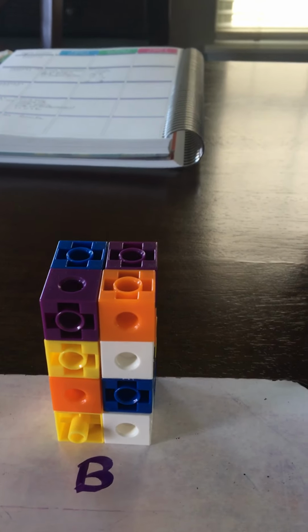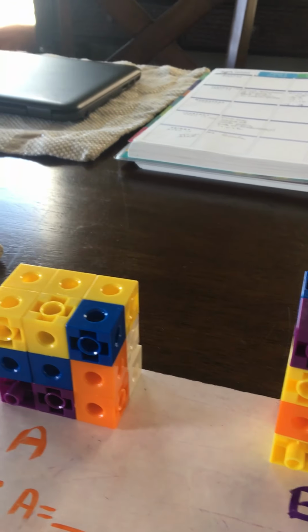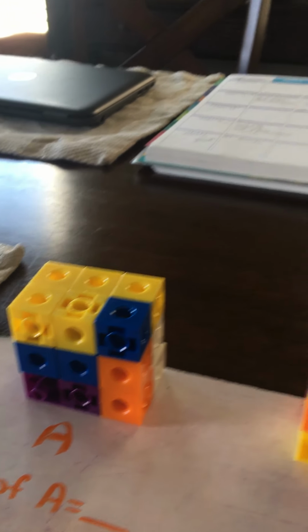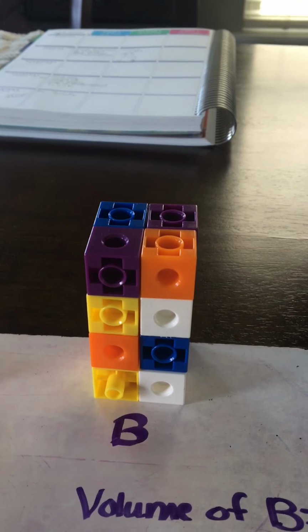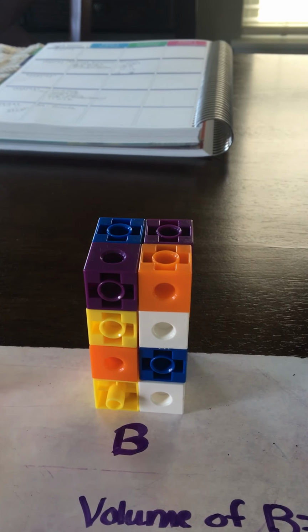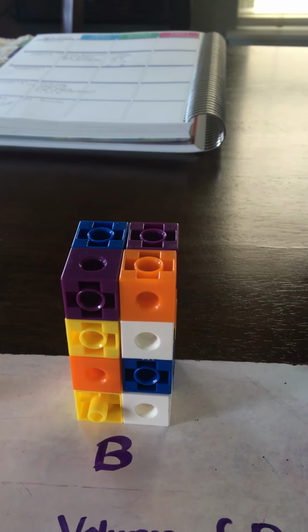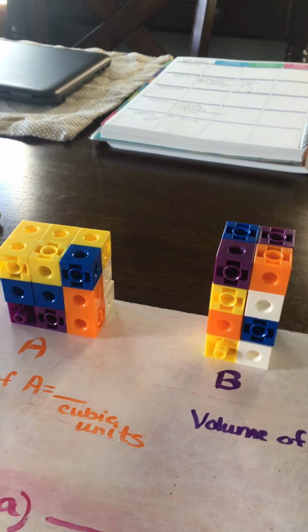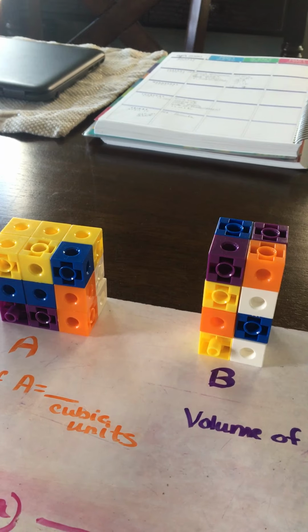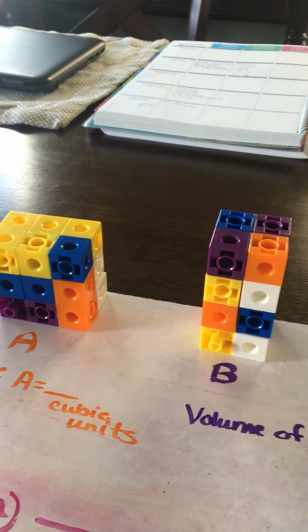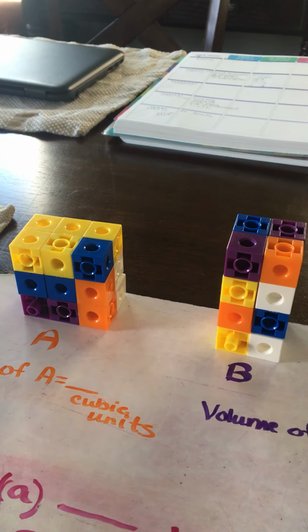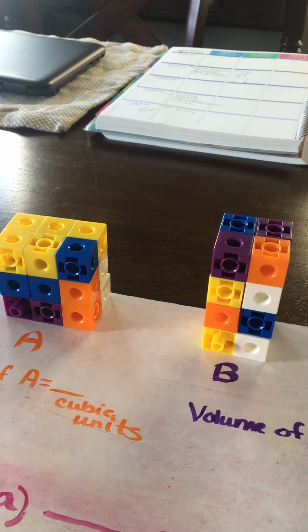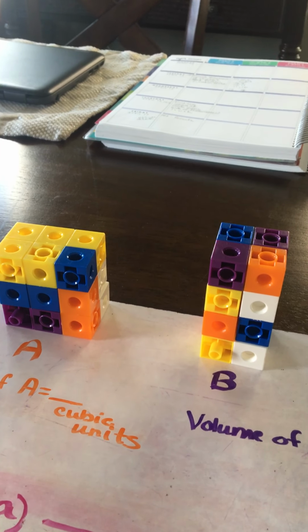So what I want to do first is find the volume of solid A, and then find the volume of solid B, and then compare them. And remember, when we compare things in math, we use words like less than, greater than, equal to. We might say that it's greater or less as well.